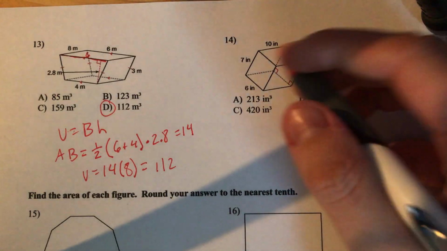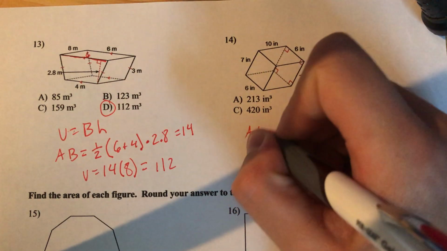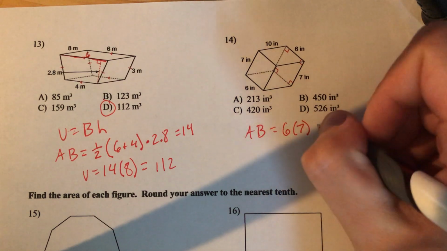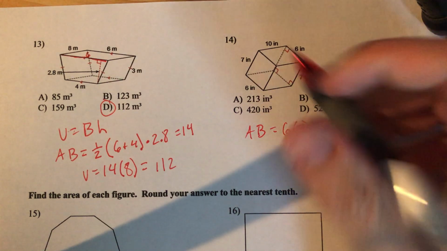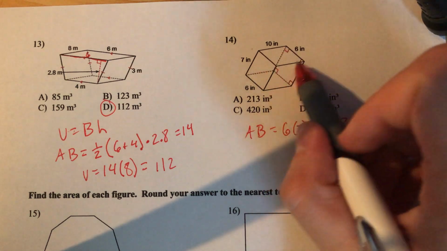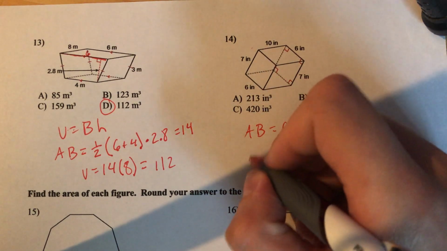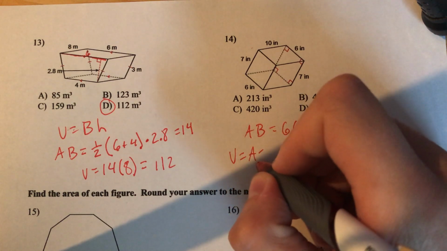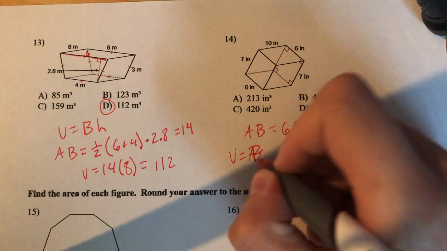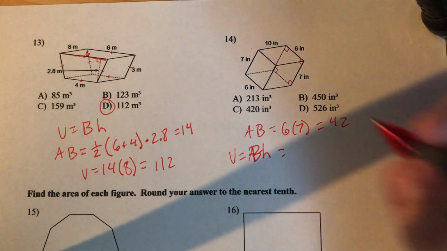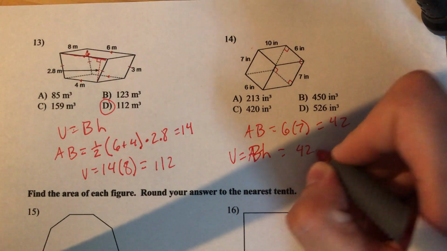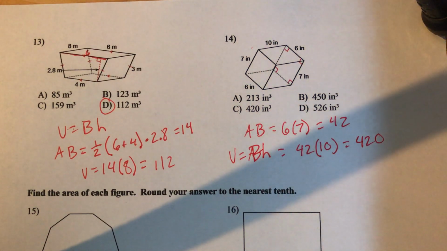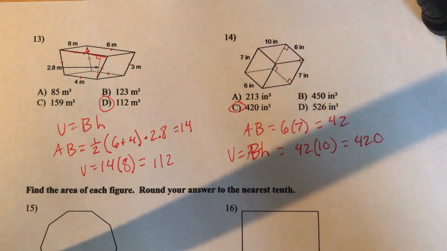All right, next one, same thing as a prism. So I'm going to find the area of our base. This is a rectangle, so 6 times 7, which is 42. And then the height of our prism is 10. So the volume is equal to the area of our base times our height. Sorry, I'm trying to just write the formula. And so that is 42 times 10, and that's 420 inches cubed.